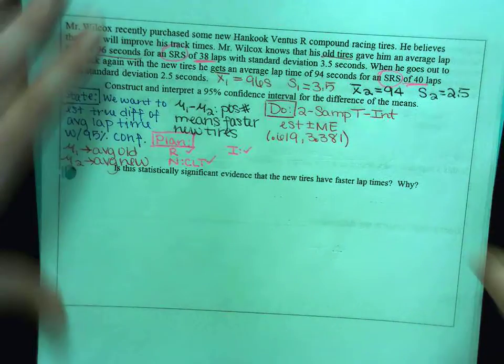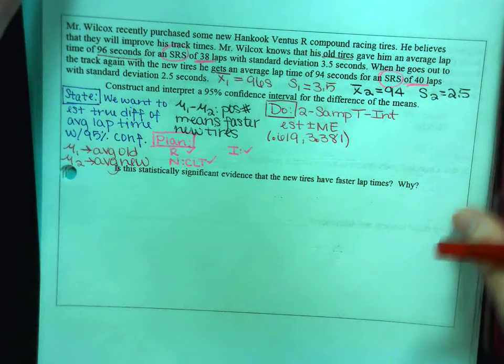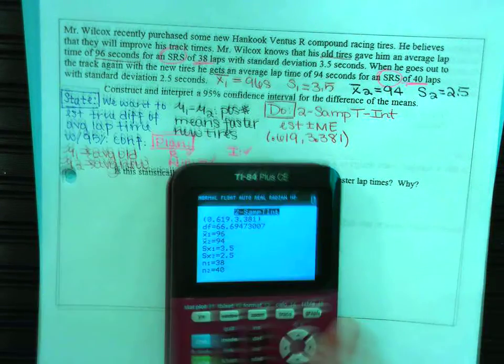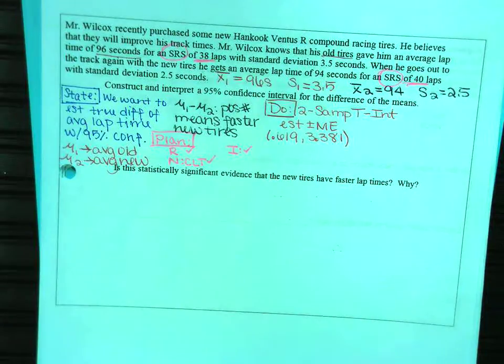Are the rest of them fun? Heck, yes. Any questions on the confidence interval? All right, and then we're going to conclude.